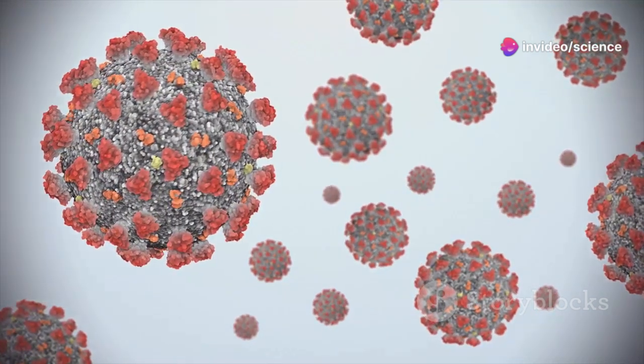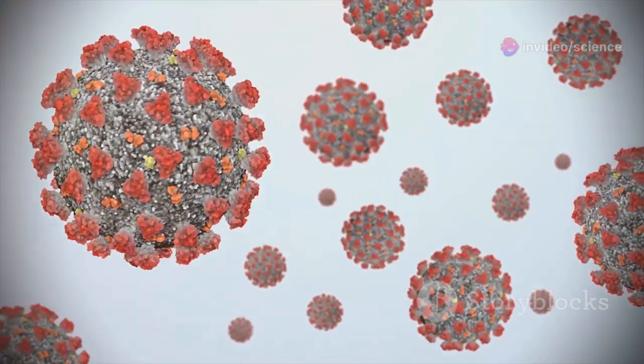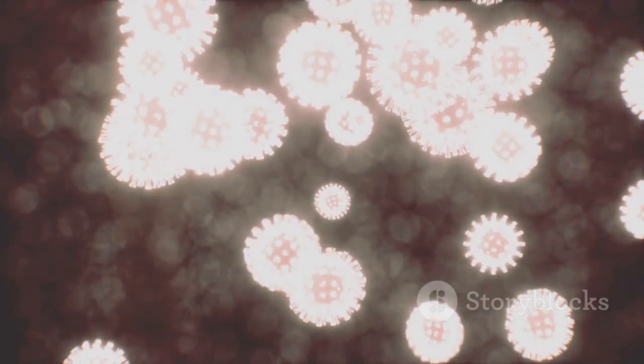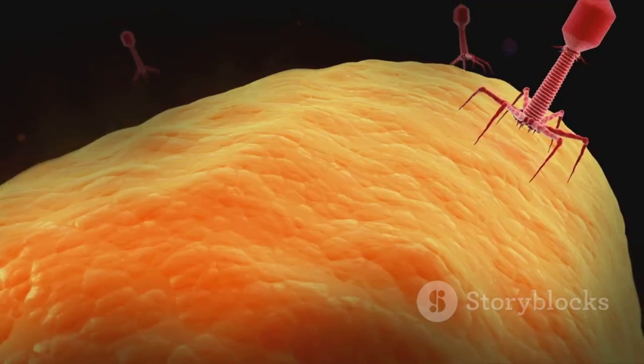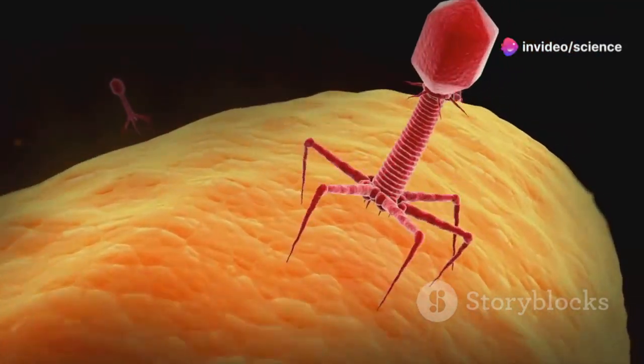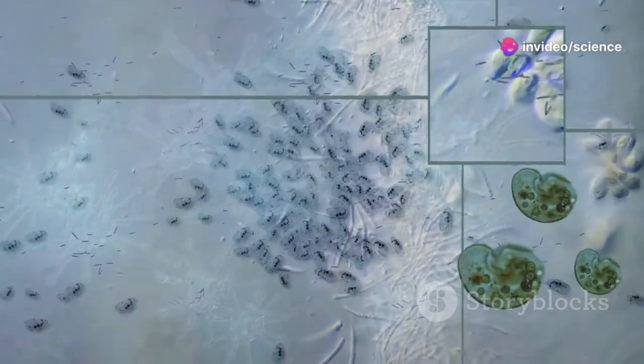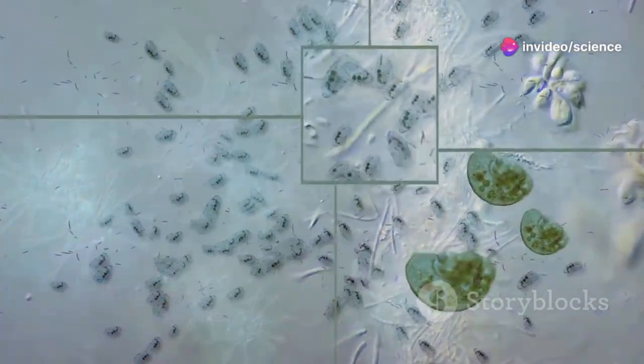Hey there, science fans! Today, we're diving deep into the fascinating world of viruses. These tiny entities are everywhere, from the air we breathe to the soil beneath our feet. They can infect humans, animals, plants, and even bacteria. Viruses are incredibly small, much smaller than bacteria.